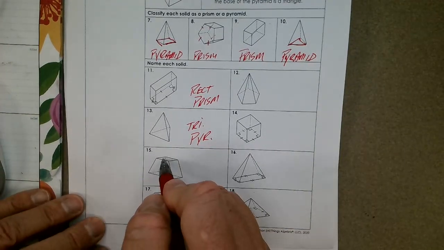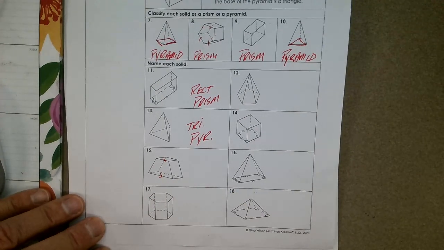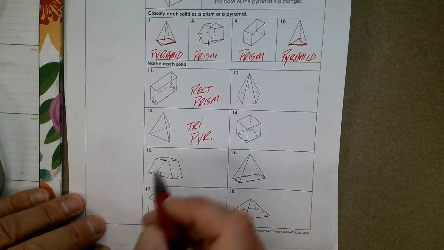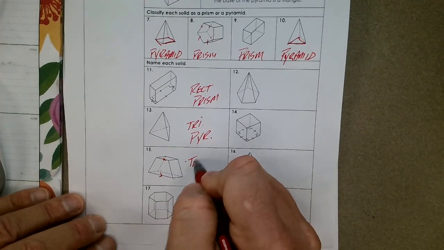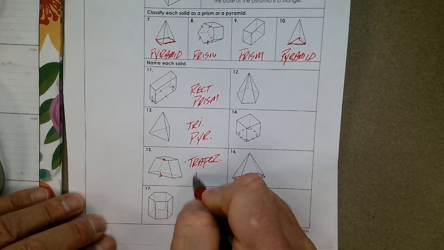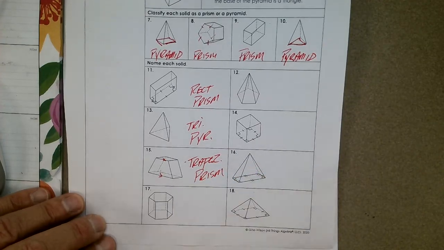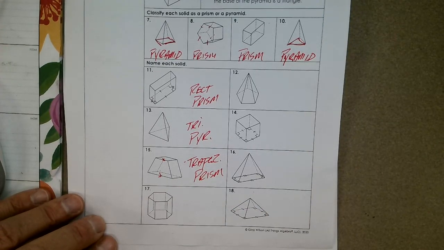So it looks like to me this is parallel to this, so that's a trapezoid. It has 1 set of parallel sides. The bases are trapezoids. So this is a trapezoidal prism, because it has 2 bases and they are trapezoids. Okay. All right, let's take a peek at this.